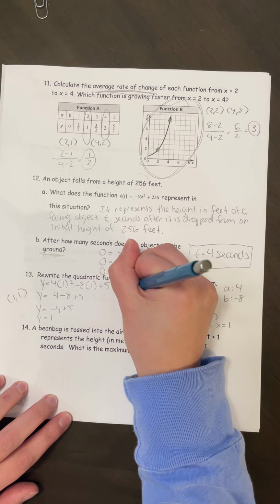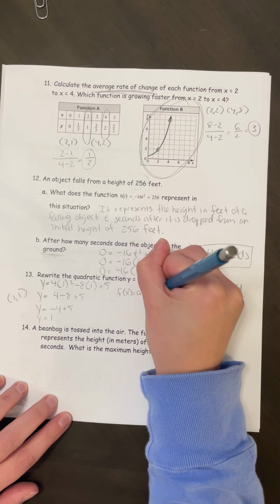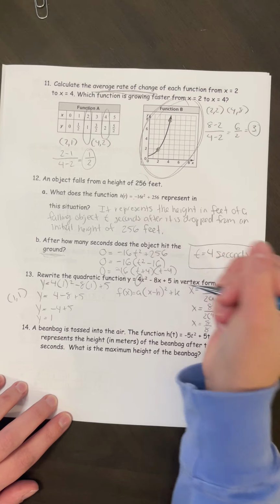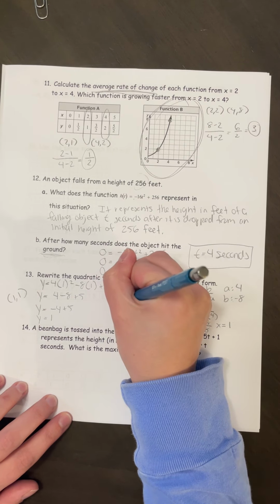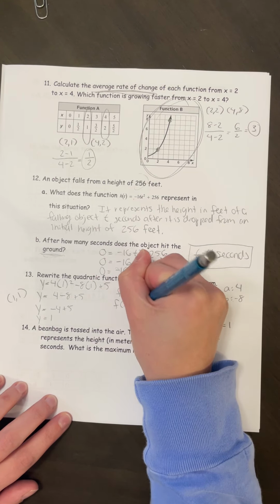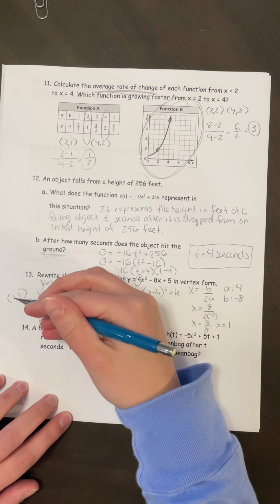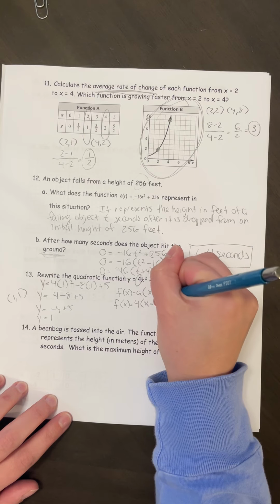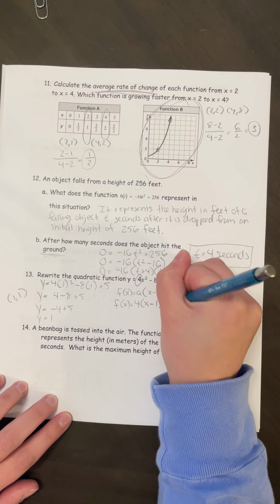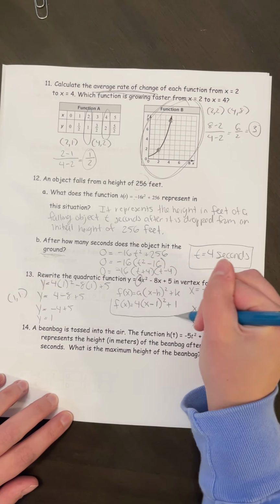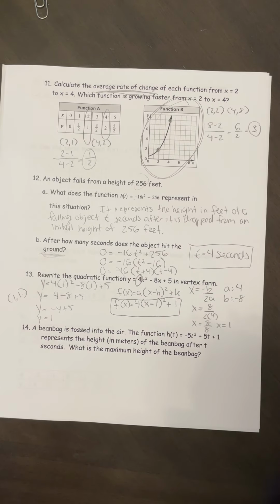Vertex form is f of x equals a times x minus h all squared plus k. We know that a is 4. So put a 4 in there. X minus your h value is your x value really of your vertex, which is 1, plus your y value of your vertex, which was also 1. There's your vertex form.